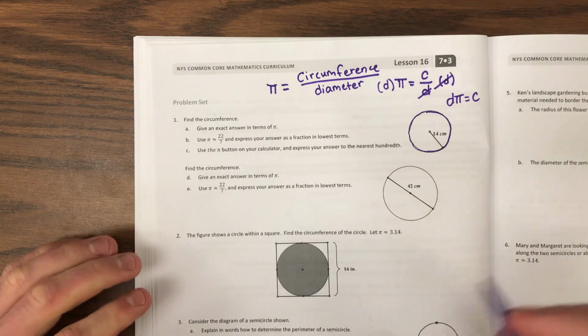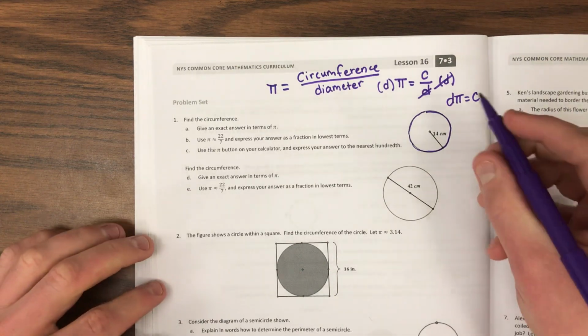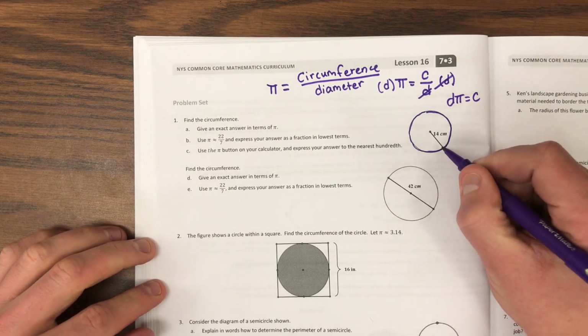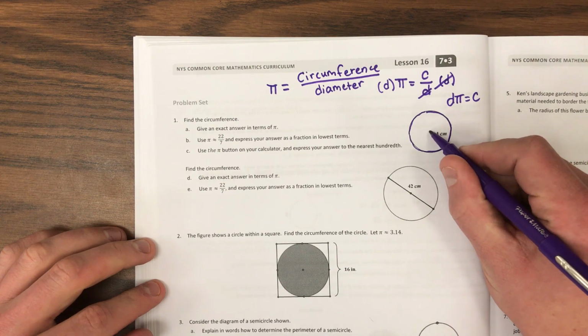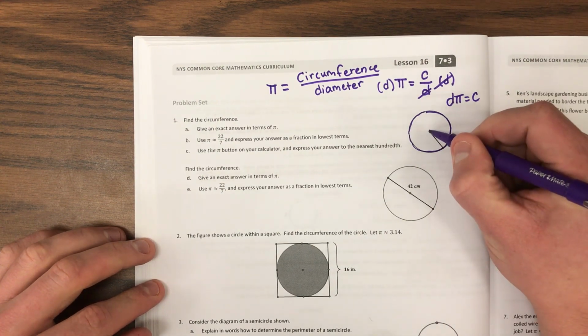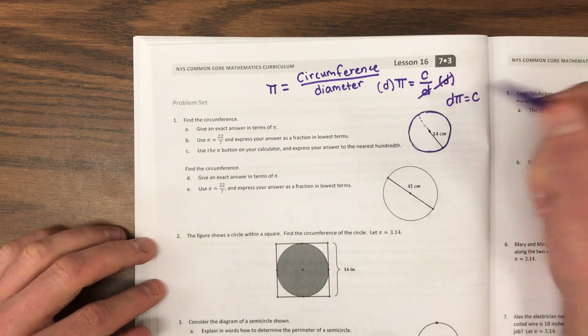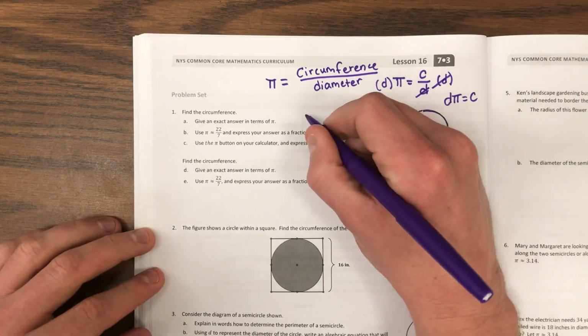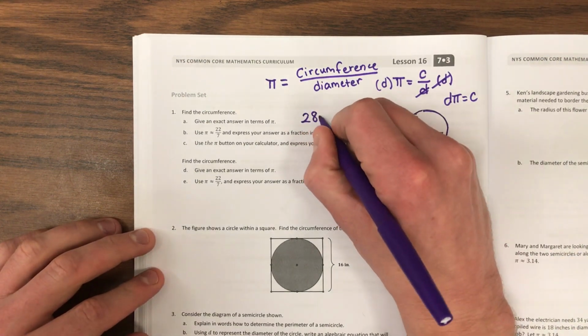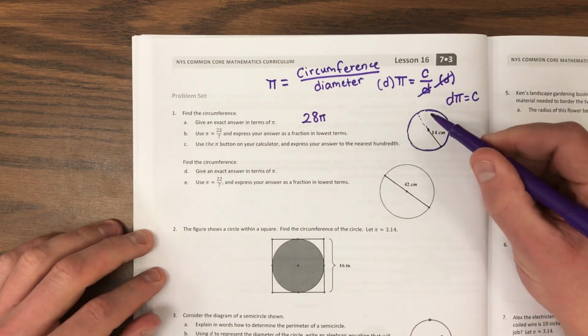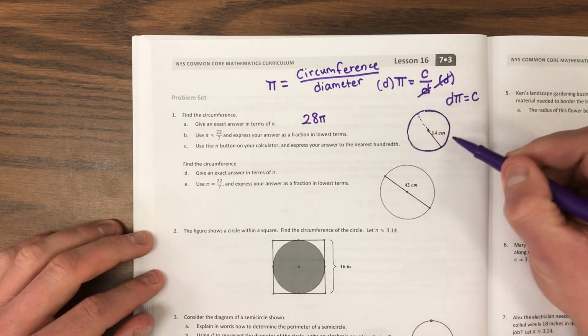So when they say give an exact answer in terms of pi, they mean, well, what's the diameter of this circle? If the radius is 14, then the diameter is twice that because it goes all the way across. And so that's 28. So 28 pi, that's the exact circumference of this circle.